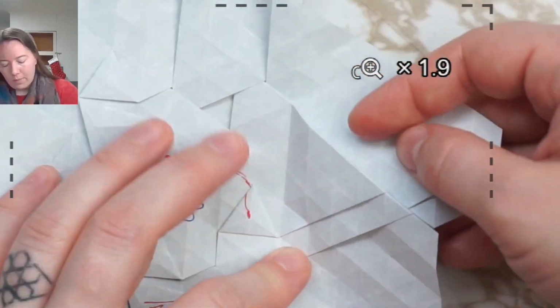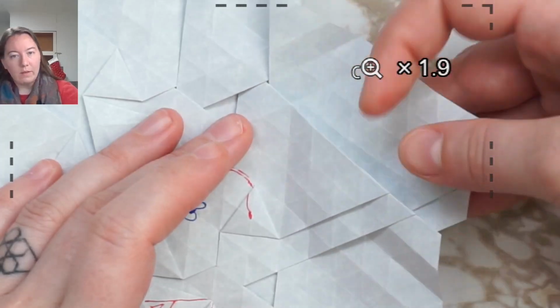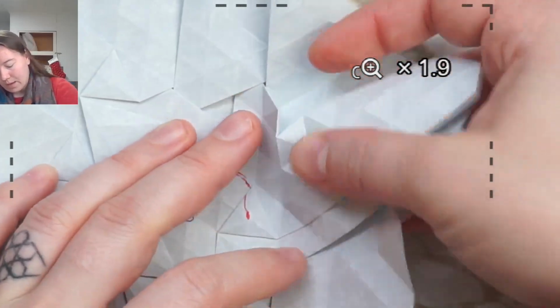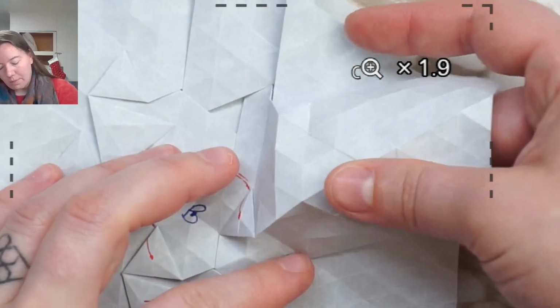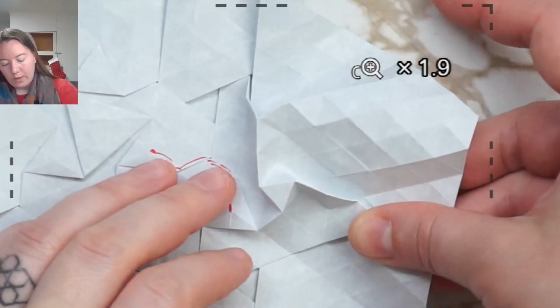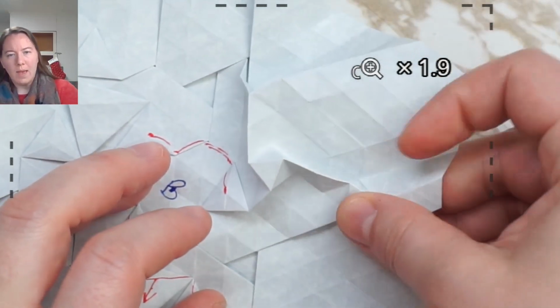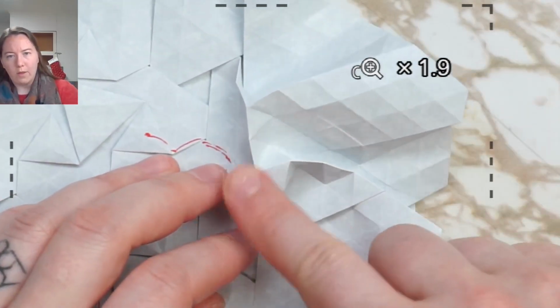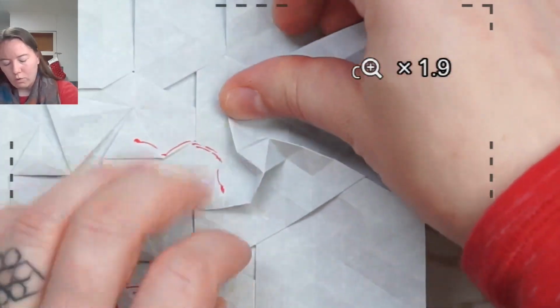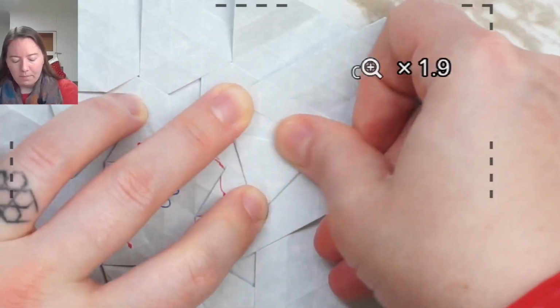The overlap that I'm opening is this latest pleat that I put in, and just the top of those two parallel pleats. The bottom one stays folded the whole time, and my new pleat for the open triangle twist crosses, creating a new pleat overlap.